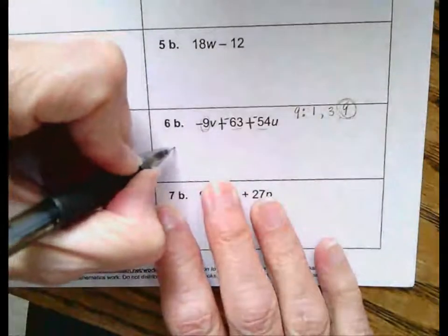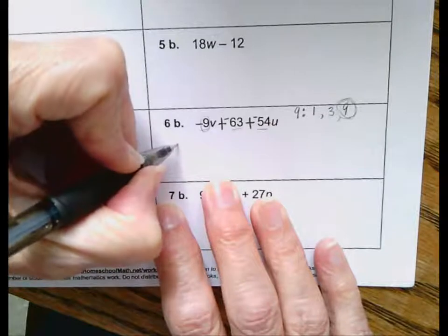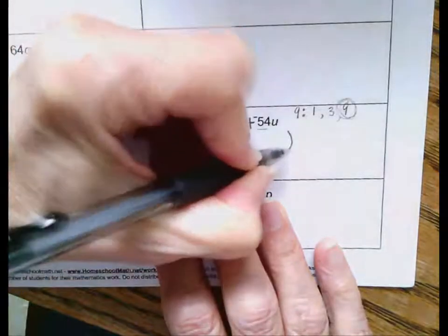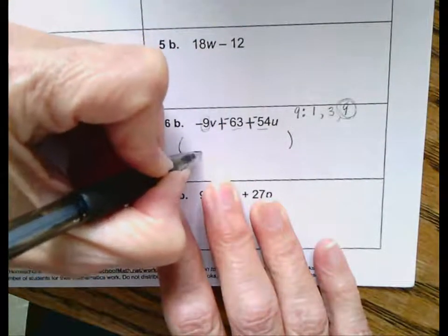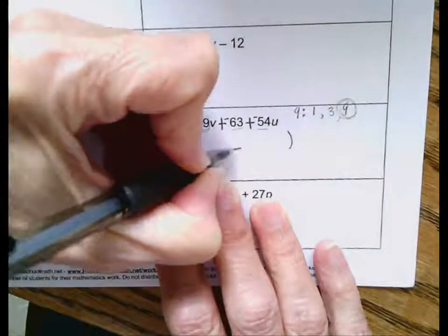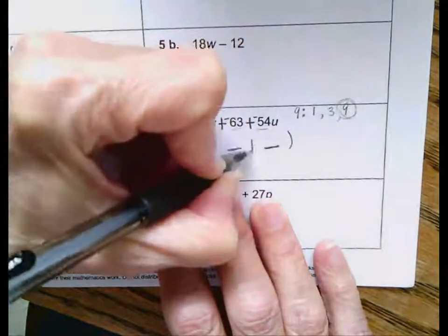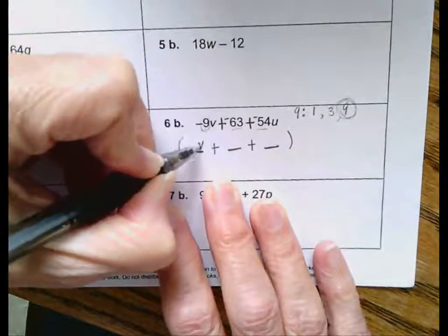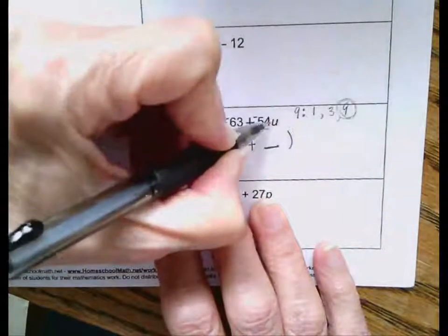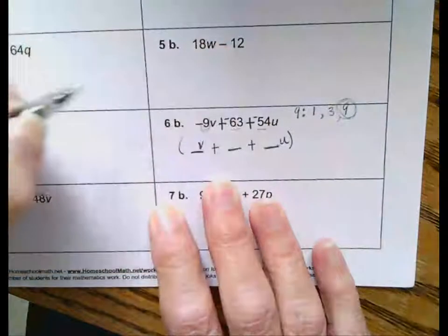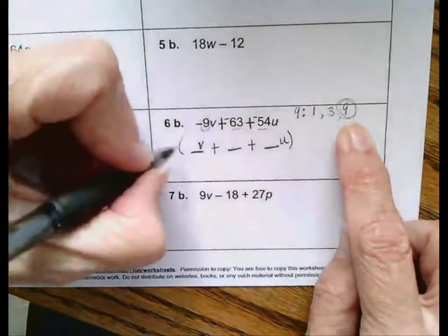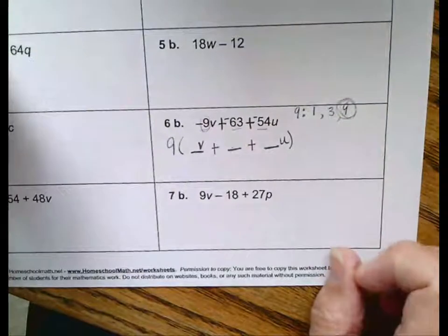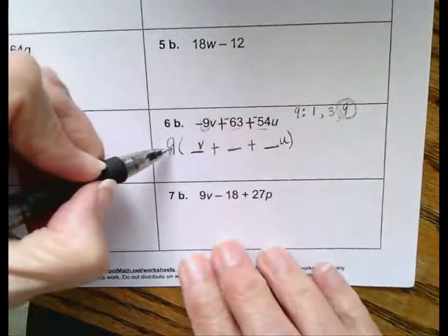So this is going to be, I'm going to have 3 terms here. 1, 2, 3. They're all going to have pluses in between them. And one of them is going to have a v. That one's not going to have anything. This one's going to have a u behind it. And the factor that is going to go on the outside is 9.